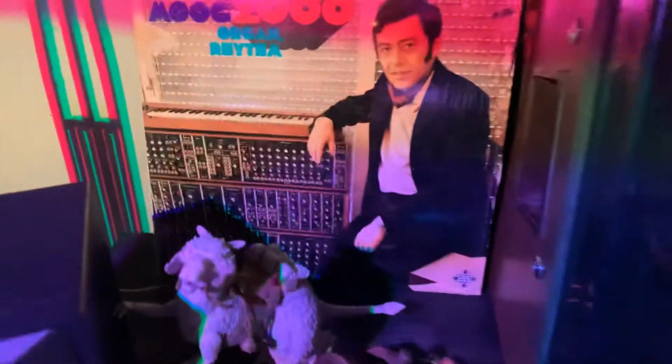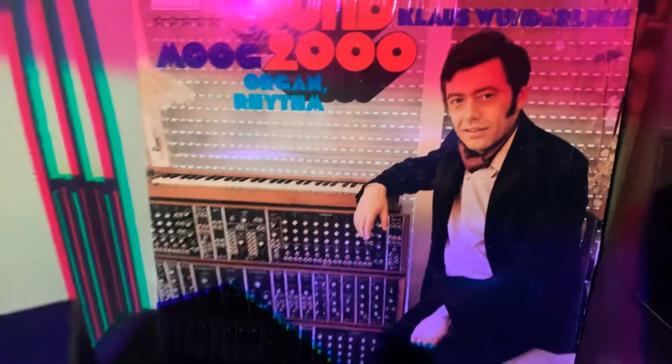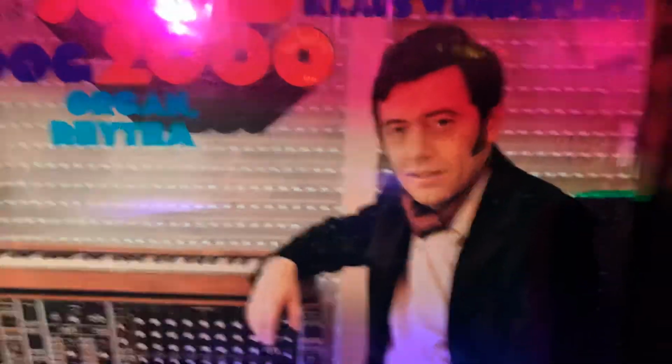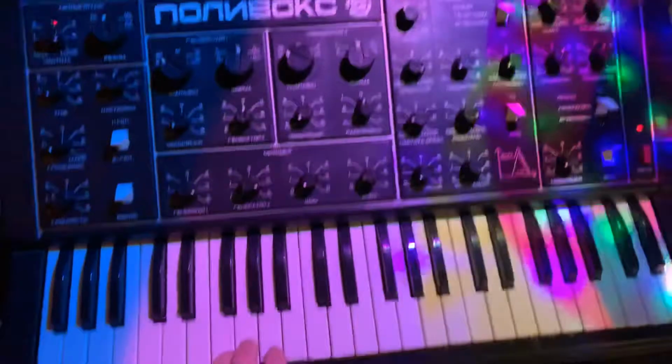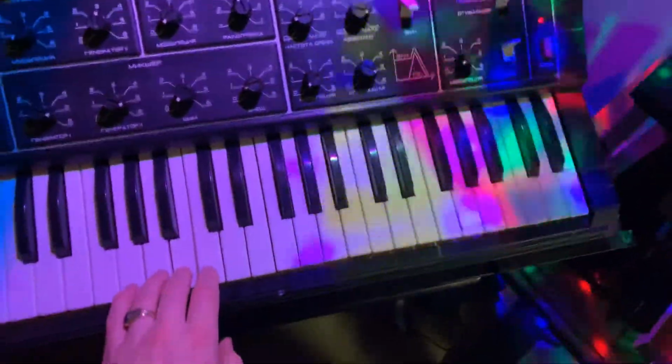There's Klaus van der Leck watching over me with his modular synthesizer. Oh, look at him. Sexy guy. Okay, this is the Polyvox of lore. Evil sounding Polyvox. Trixie, do you like that Polyvox? Oh yeah. There's Dave over there in his bed.